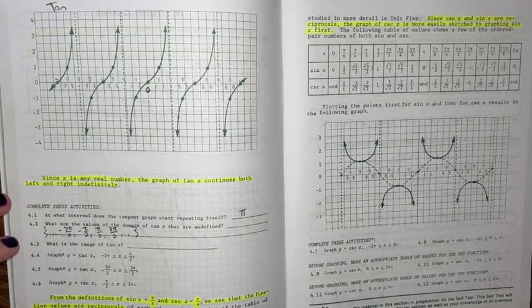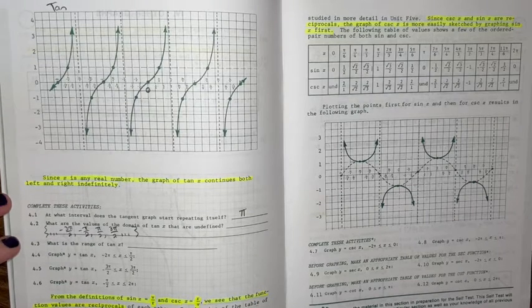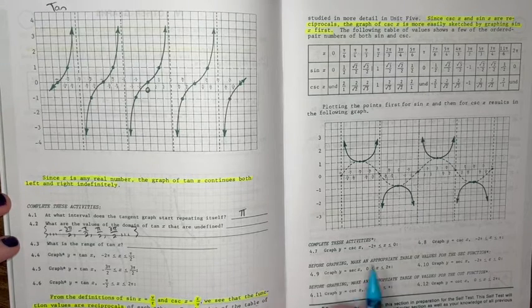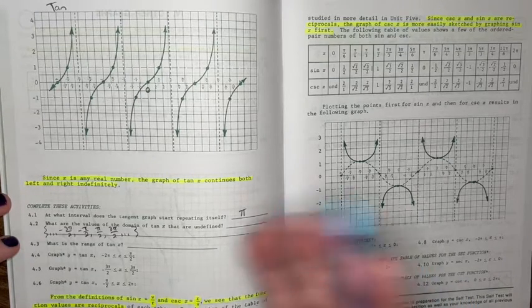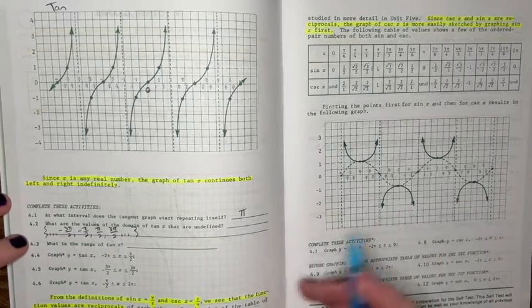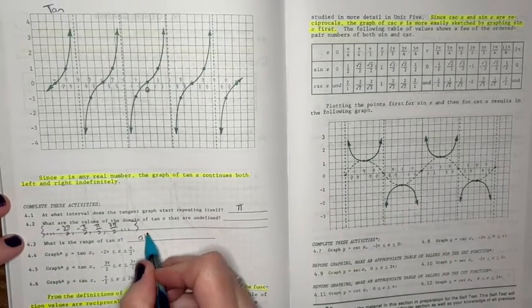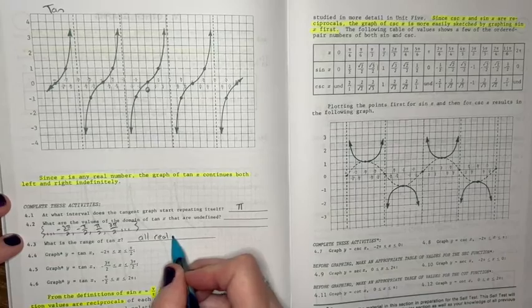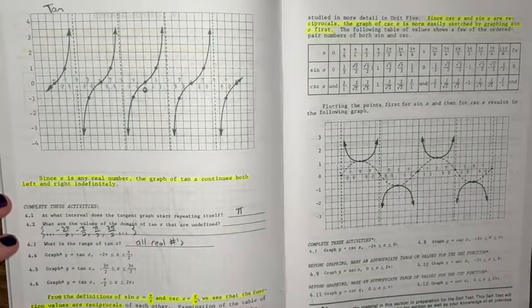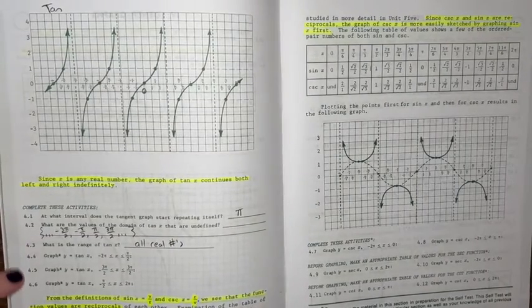Then the next question is 4.3. What is the range? Okay, what is the range of the tangent of x? Well, the range, remember, is all real numbers. So that's our answer. All real numbers. And then they want us to do some graphing.